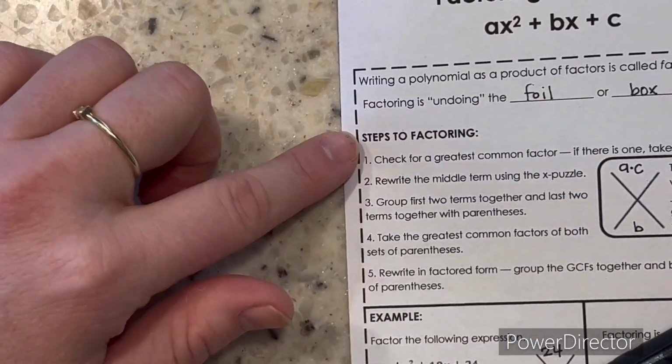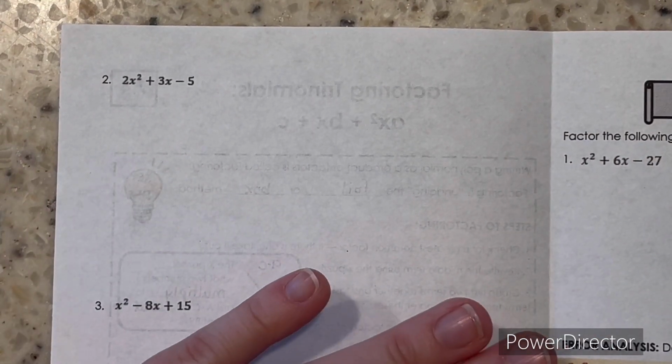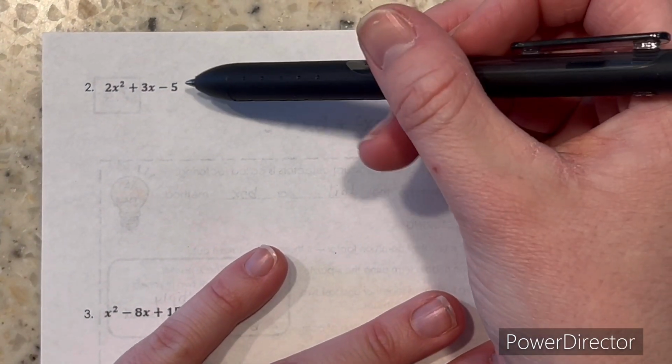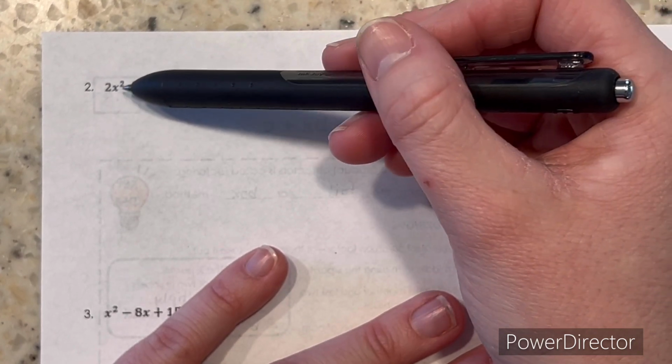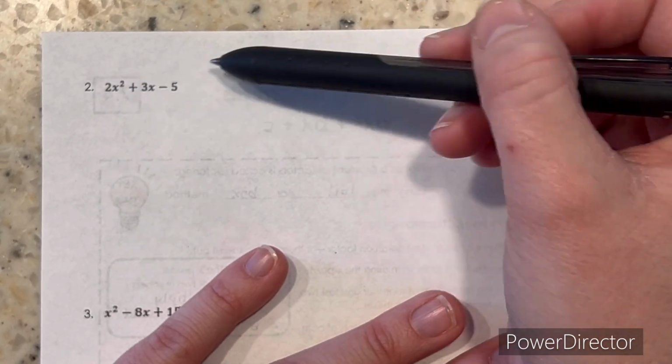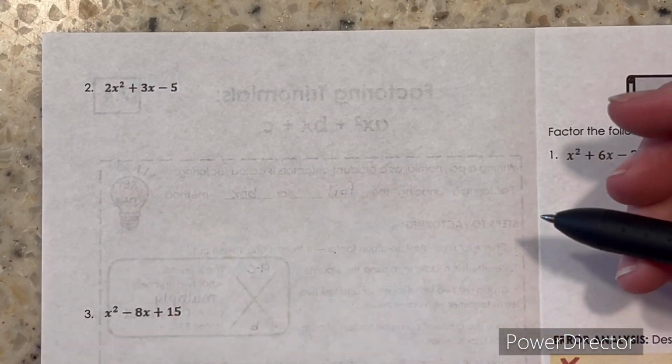Again, our steps are on the front. I'm just going to kind of talk through them. I'm not going to flip back and forth to show you what the steps are. The first one is to check for a GCF. There is not any number that I can take out of a 2, 3, and 5. Those are prime numbers, and so I can't really do anything with those. So I get to skip step 1.